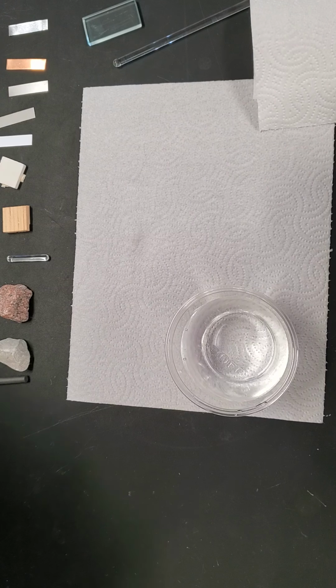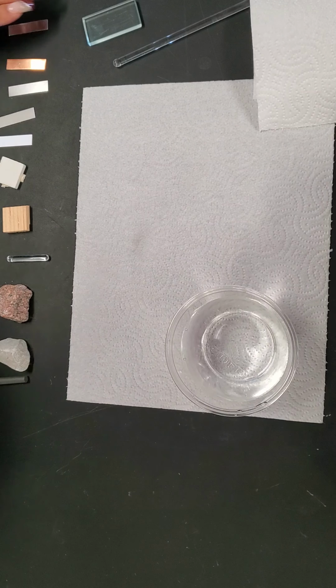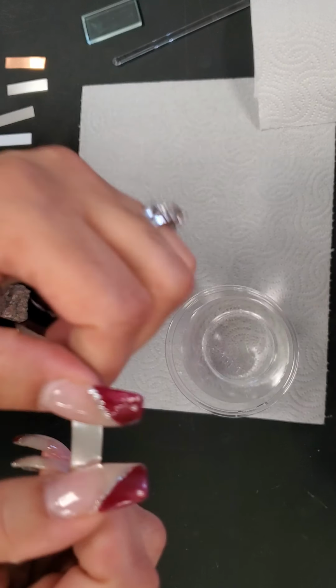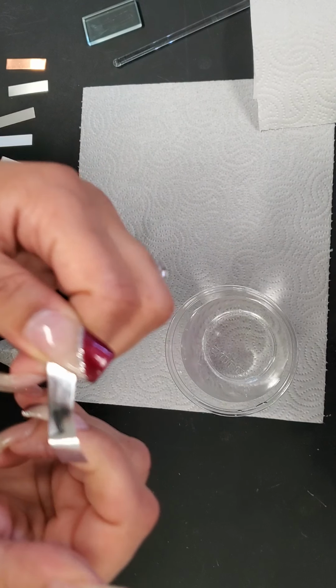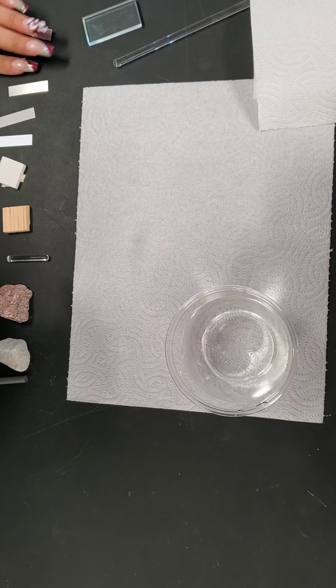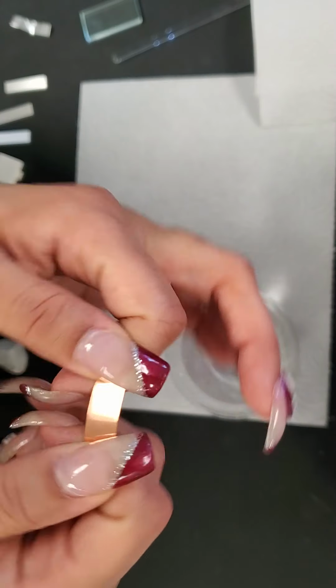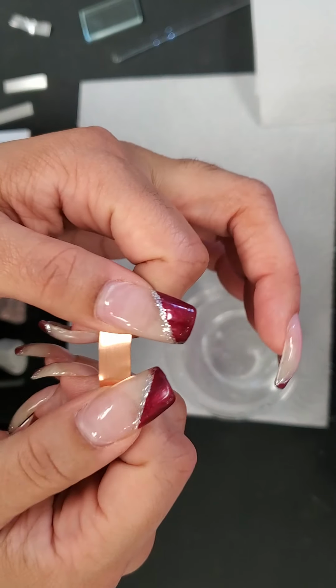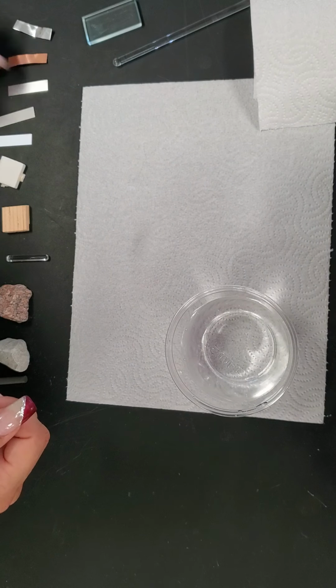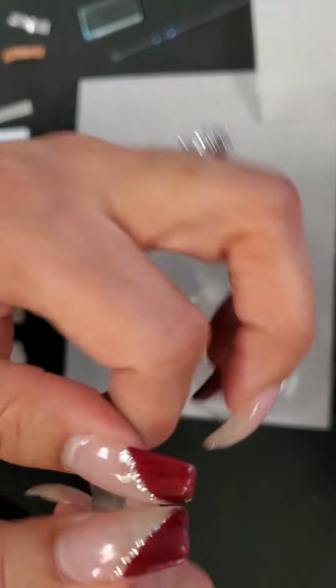Okay. So, flexibility. The aluminum is very flexible. The copper is also very flexible, but the aluminum was a little bit more flexible than the copper. The iron is stiffer.